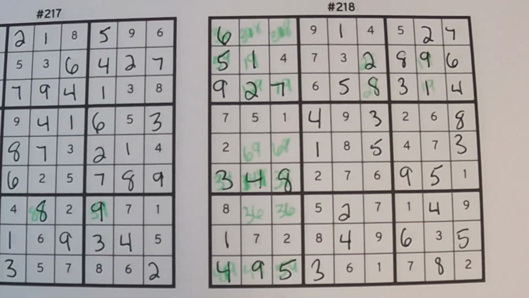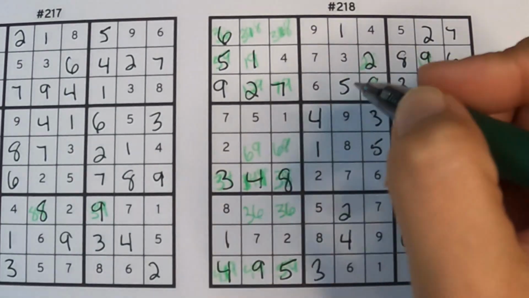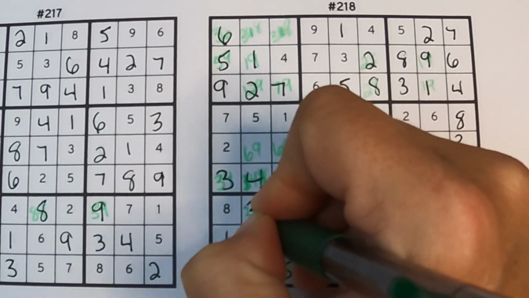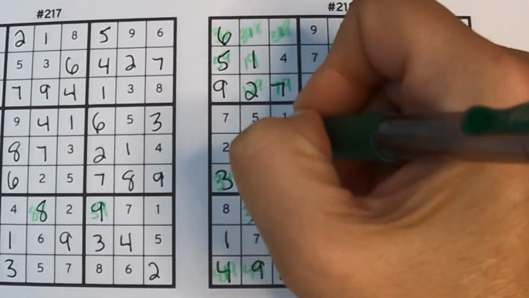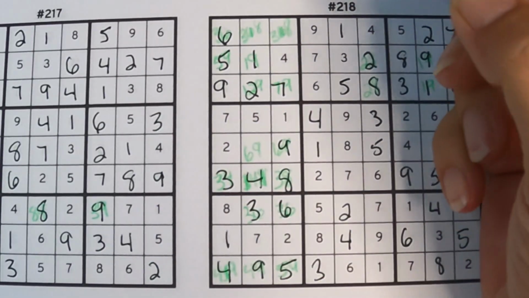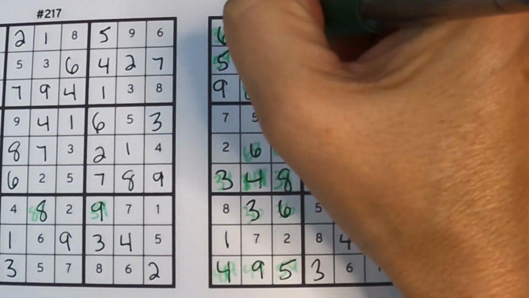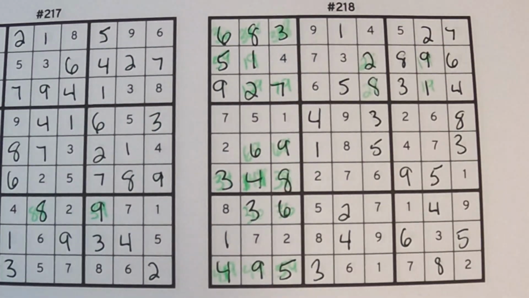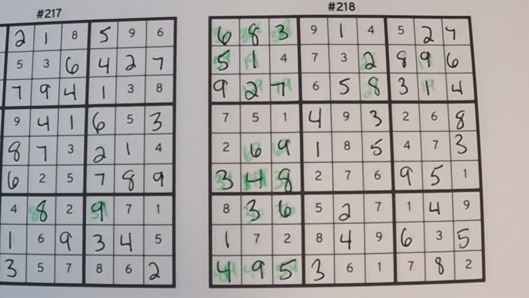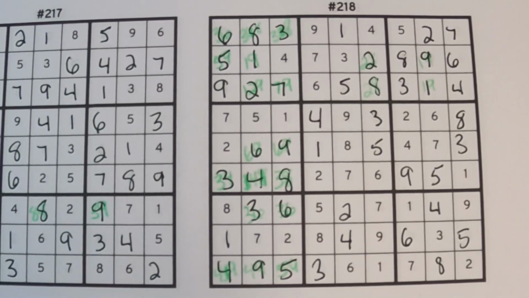Looks like we're just gonna have to plug in here. So if we make this our 3, that makes this our 6, 9, 6. And that 3 makes this our 8 and 3. And there we have it for today's puzzle.